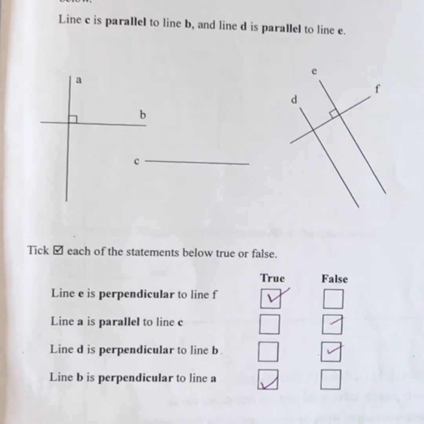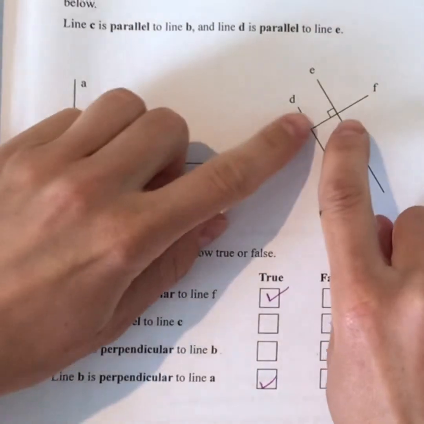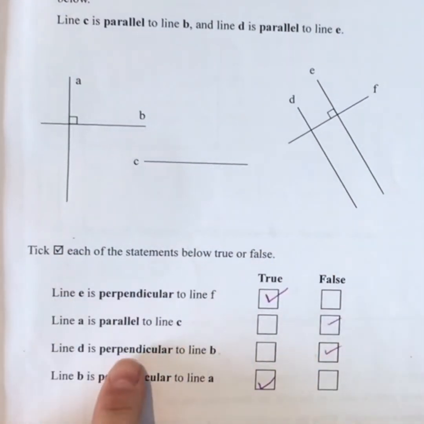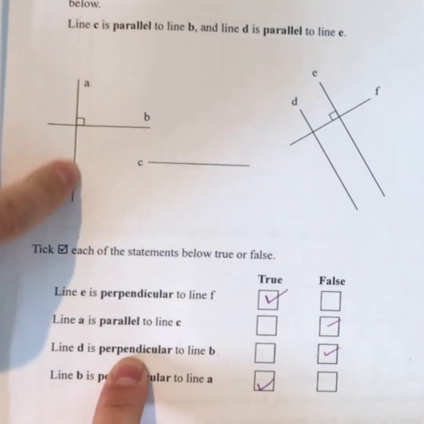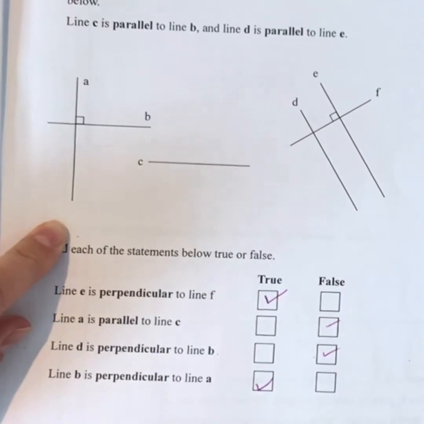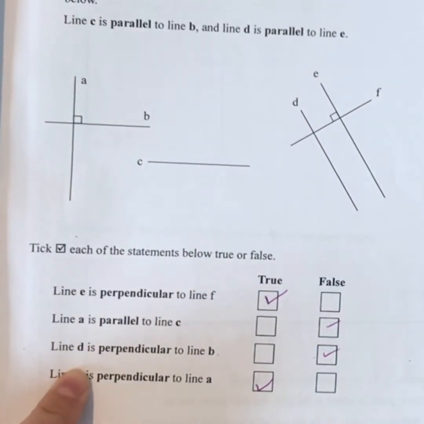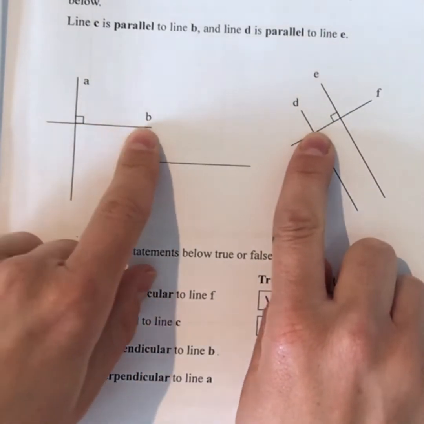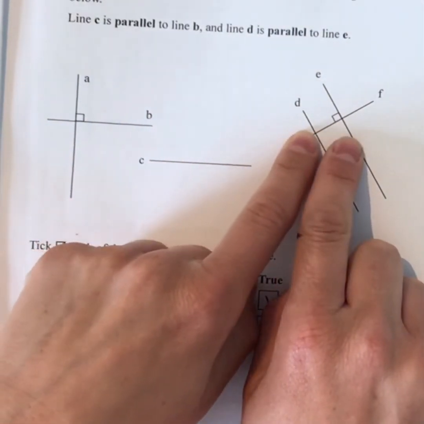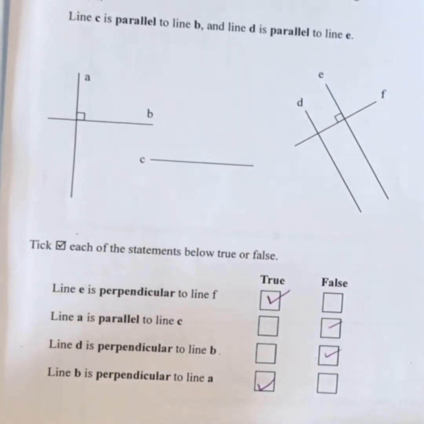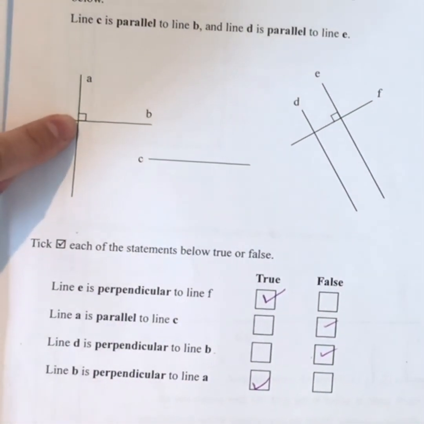Okay, so E is perpendicular to F. If you have a look at those 2 lines, E and F, you can see that they join to make a right angle, so that's true. Okay, A is parallel to C. Now A is here and C is here. If C was to keep on going, it's going to meet A, so it's not parallel. Okay, D is perpendicular to B. So here is D and here is B. If B was to cross D, it's not going to cross to make a right angle. So that's false. And B is perpendicular to A. That's true because they make a right angle.